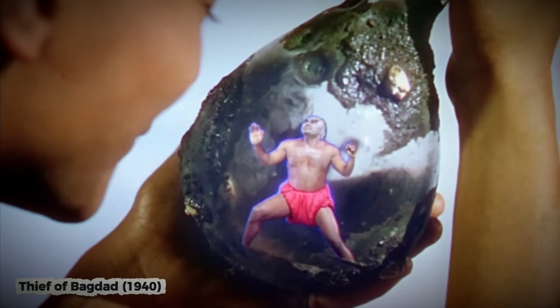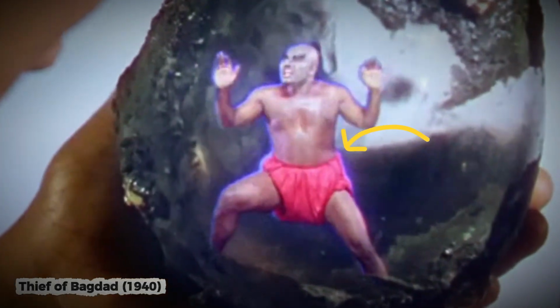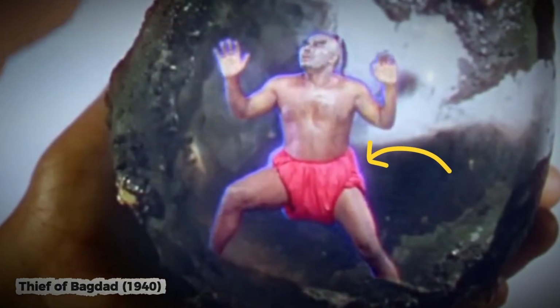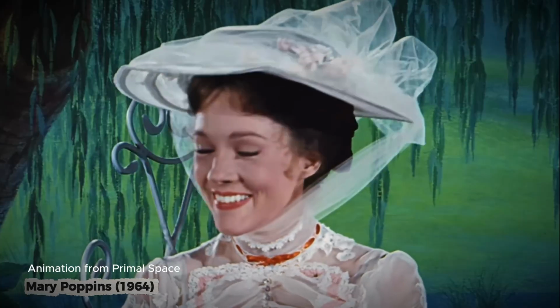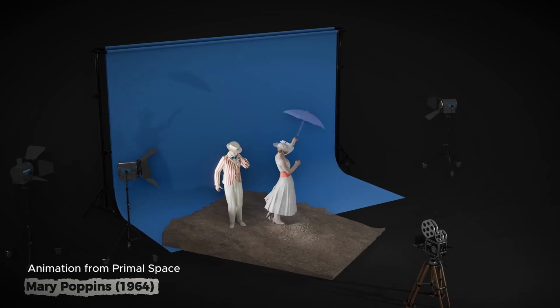But the blue screen had limits. Edges were fragile. Fine details like hair or veils were hard to preserve. Color spill was already a problem. So in the 1950s and 60s, Disney engineers tried a different idea.